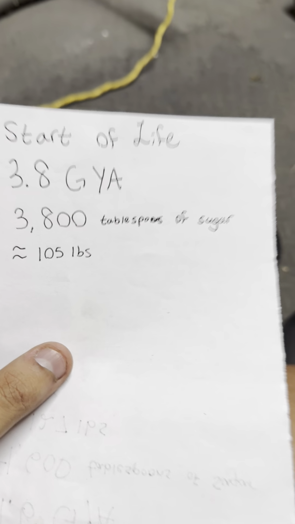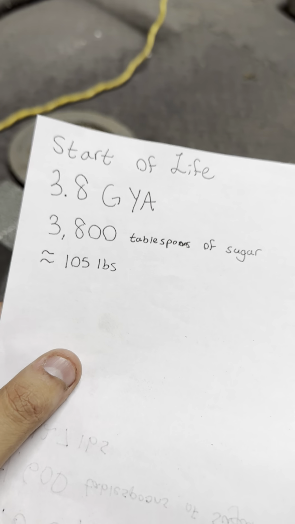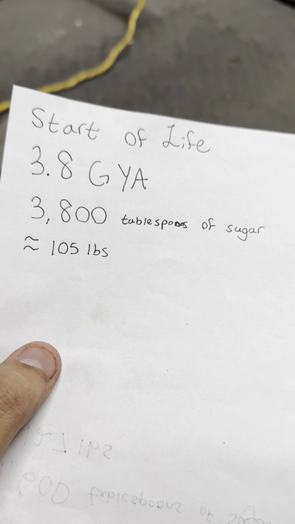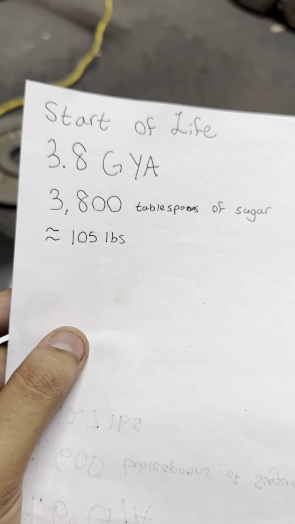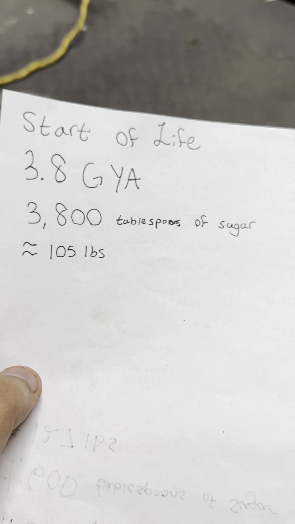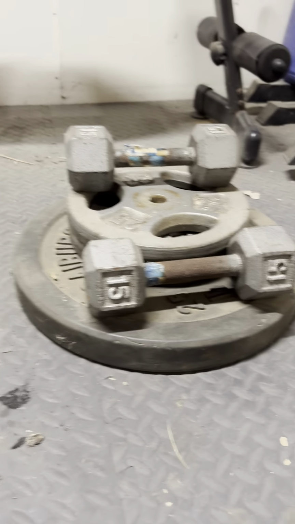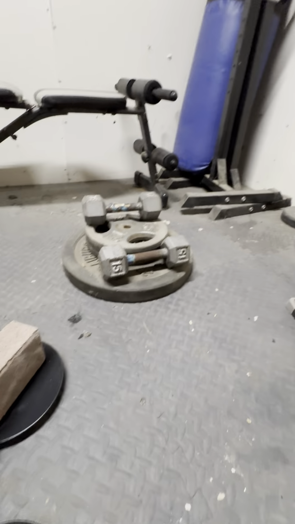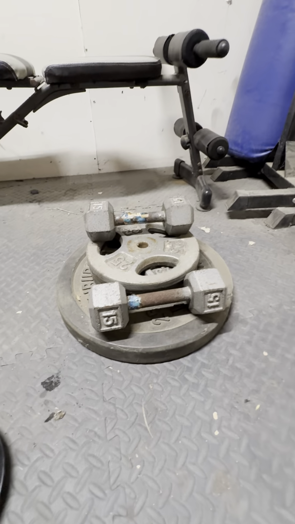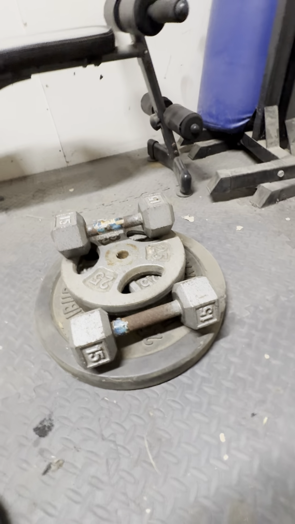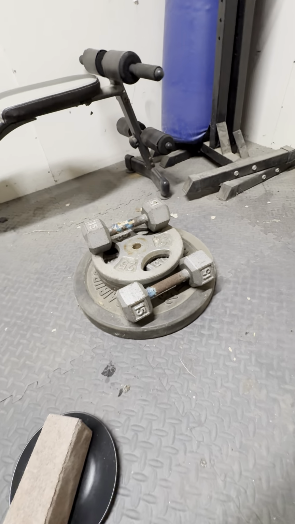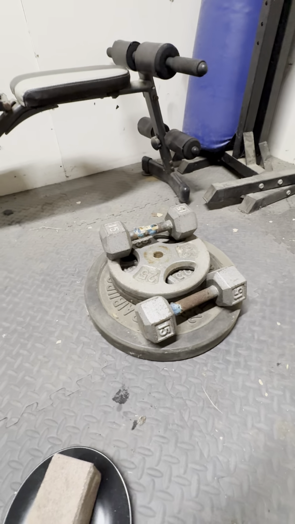Now, the start of life. 3.8 billion years ago, equivalent to 3,800 tablespoons of sugar, or 105 pounds. That would be a full stack of weights. Full stack of weights, 2 15-pounders, and 3 25-pound plates.